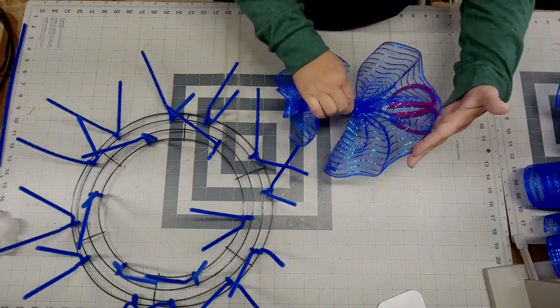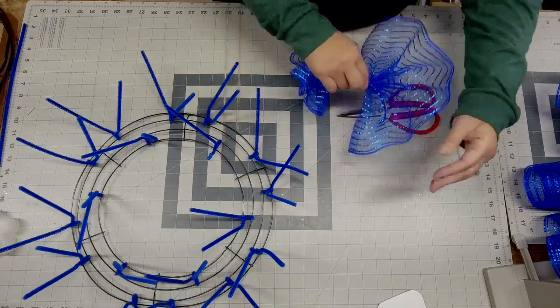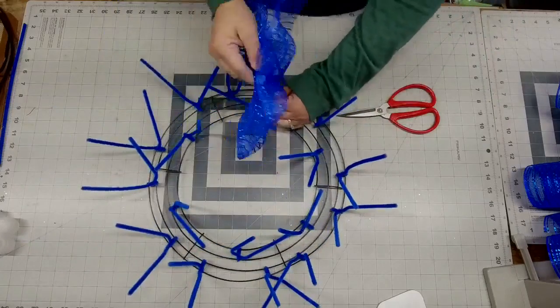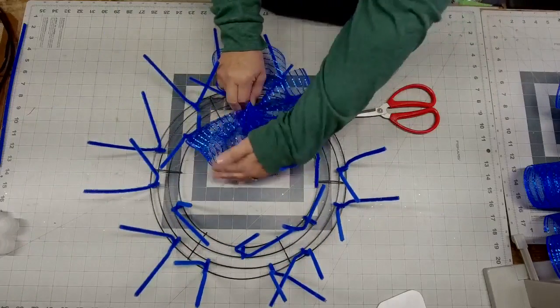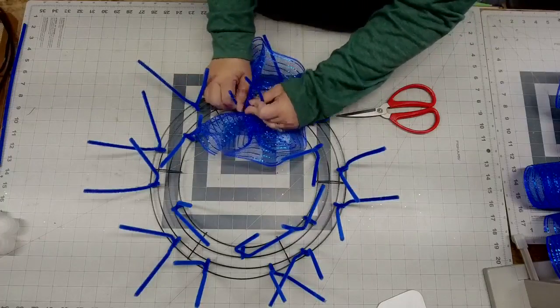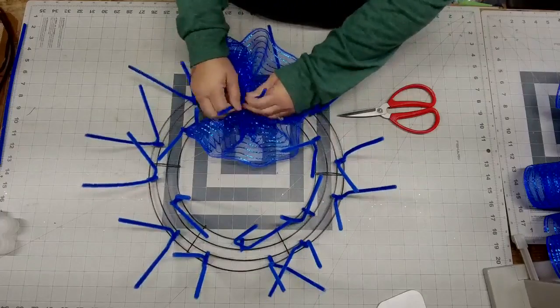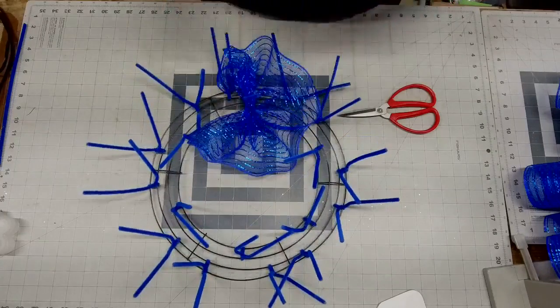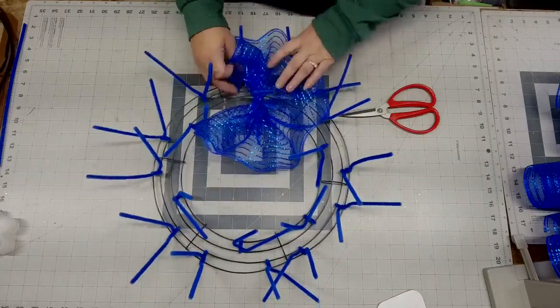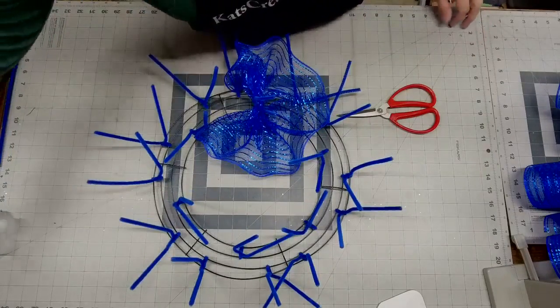And then we're going to take that finished edge, which is the edge that we have not cut against, and that is going to go right to the inside center of our wreath. And we're just going to center that on an inside pipe cleaner. Now I know that I am not going to be using the middle pipe cleaners, so I'm going to be removing those as I go.